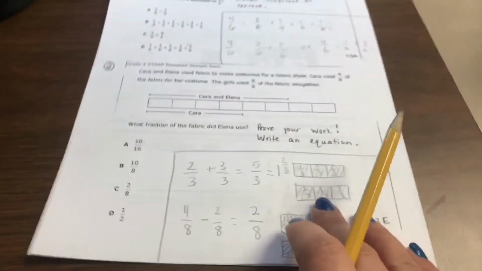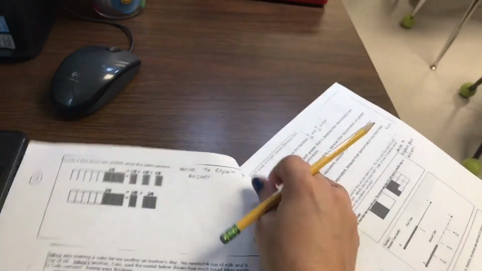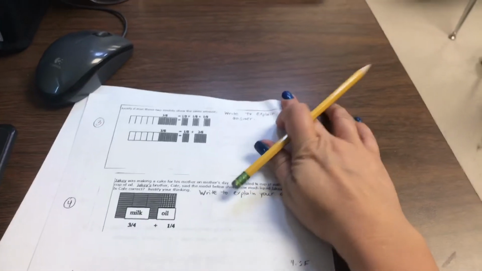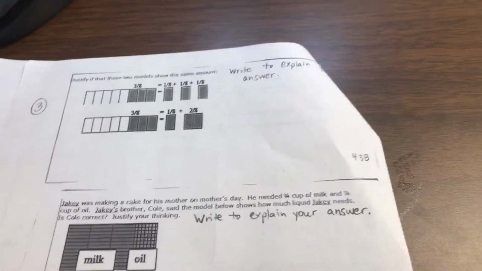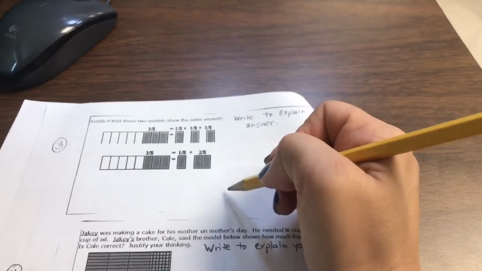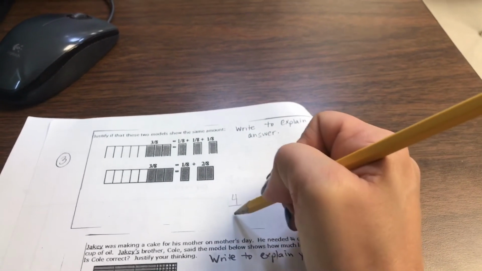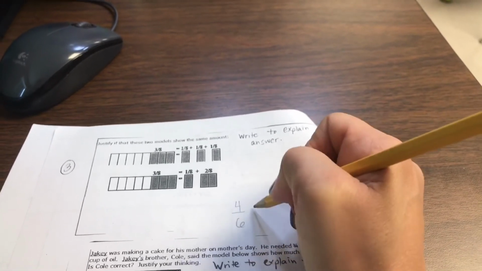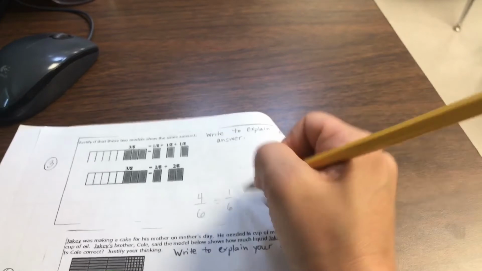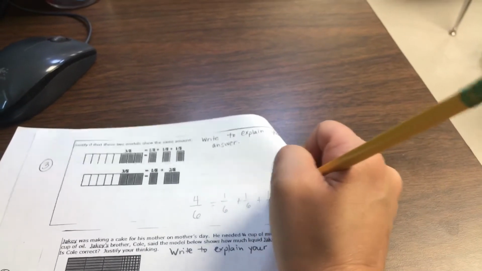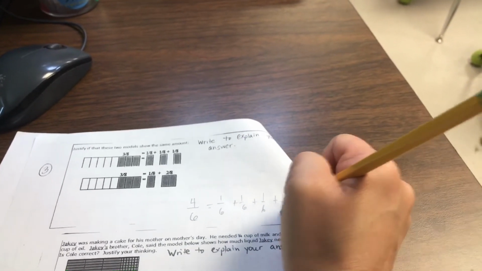So hopefully that will help you with solving number 2. On number 3, it kind of goes back to what we did on number 1, the adding and subtracting of fractions. We need to know that if I have, let's say, 4/6, that would be the same thing as 1/6 plus 1/6 plus 1/6 plus 1/6.